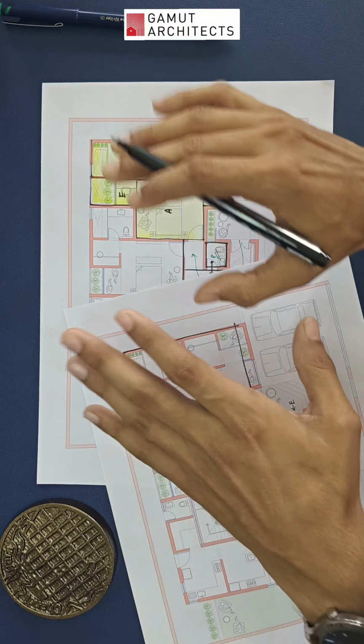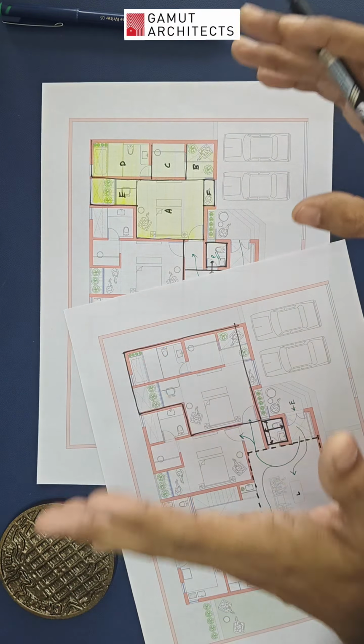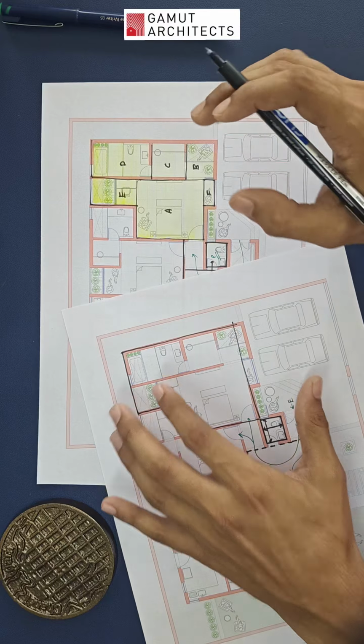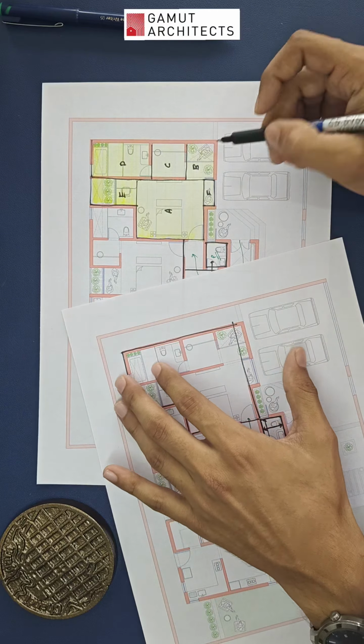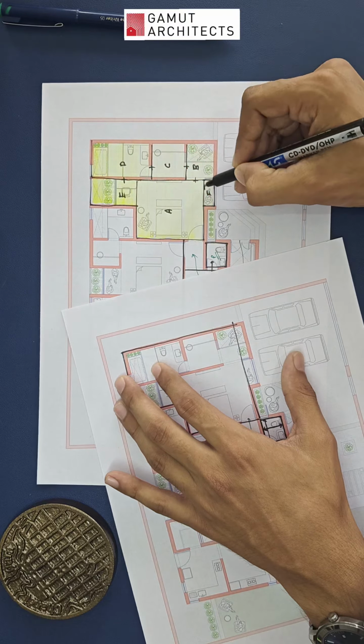So we have fragmented our whole plan into the 6 spaces, or maybe you can say we have done the reverse approach, that we have combined the 6 spaces into the single one. So this is something we call additive space management. So we have combined A plus B plus C plus D plus E and plus F.